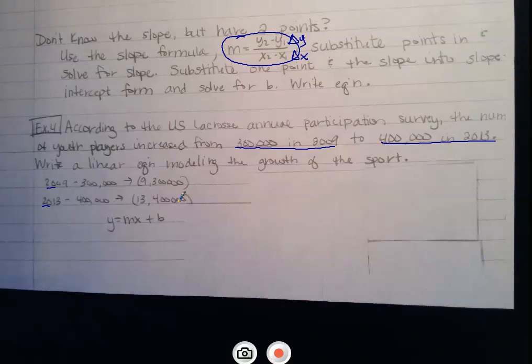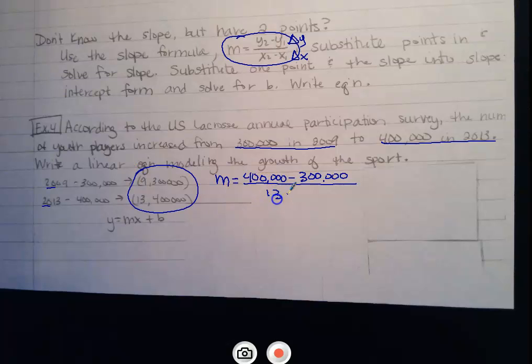All right, so first we need to find the slope. So m is going to equal 400,000 minus 300,000, good, over, because that's our y values. Nope, we're not going to use 2,000. Remember looking at these coordinates here. I wrote them out as coordinates for us. What was it? 13 minus 9.